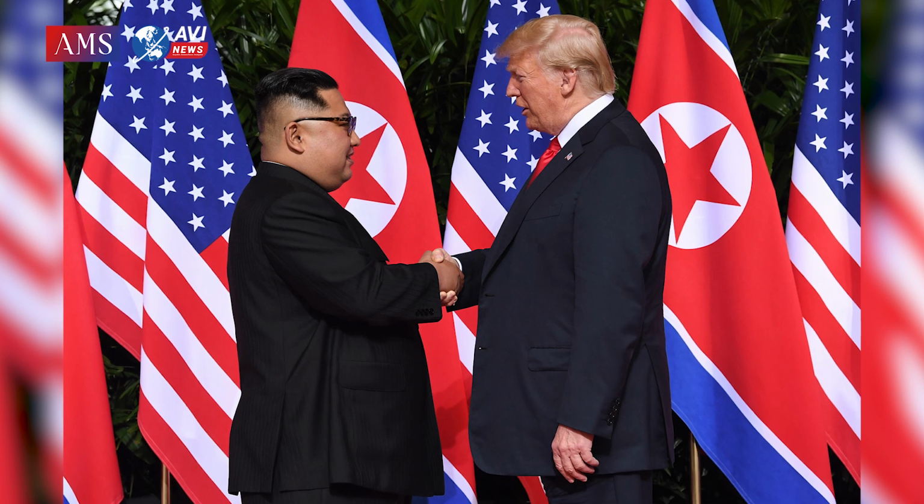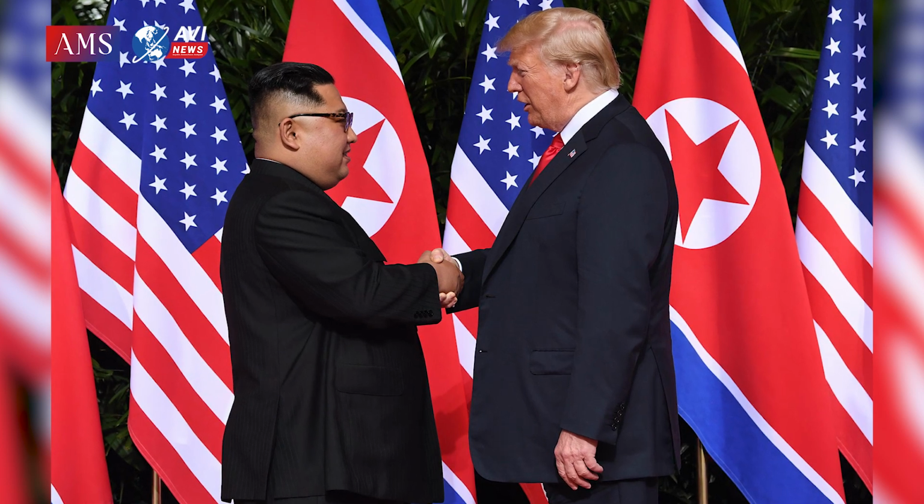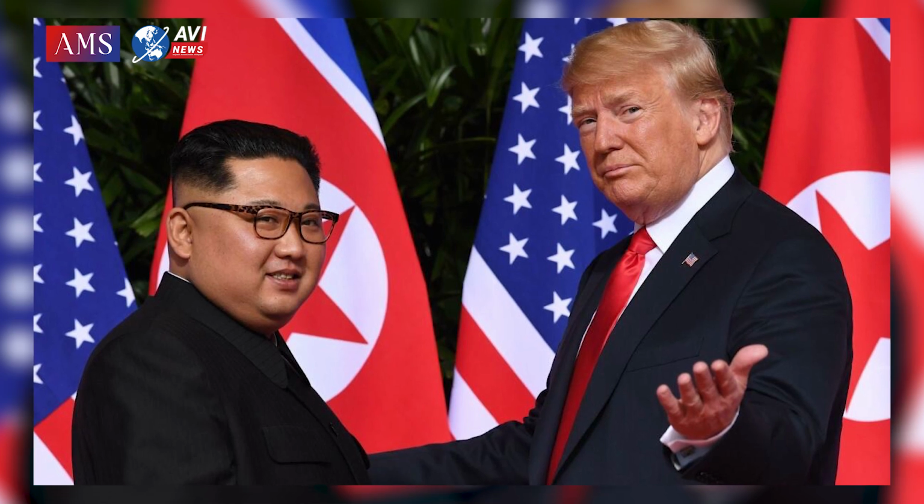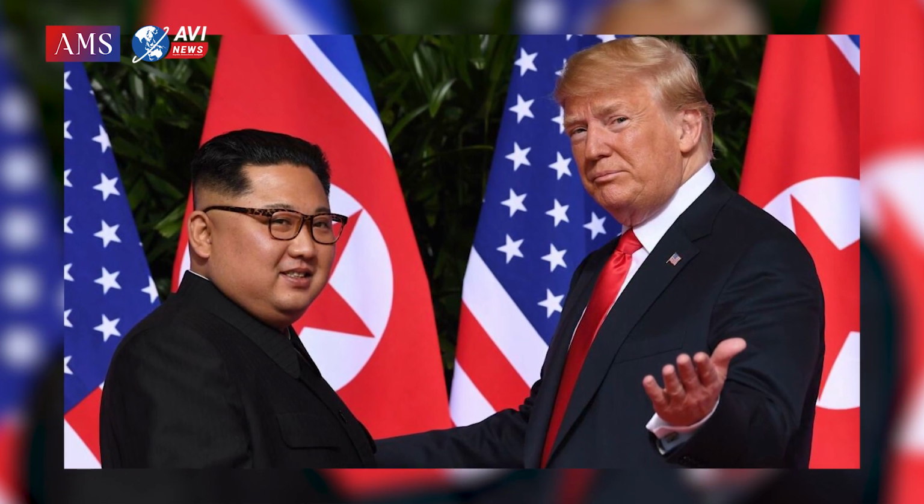The two leaders, Kim Jong Un and Donald Trump, met multiple times to discuss their relationship and the nuclear program of North Korea, but it all ended in failure, and even past negotiations also failed. Even during the Biden administration right now, they're trying their best to open communication with North Korea and have a diplomatic channel.